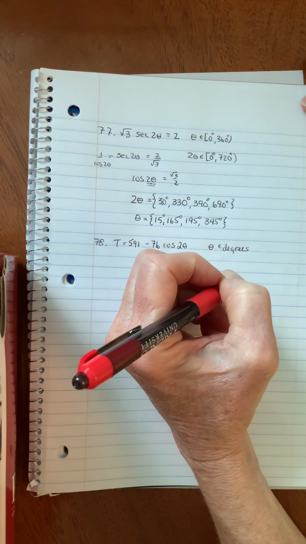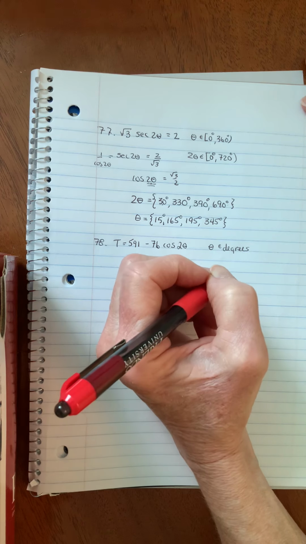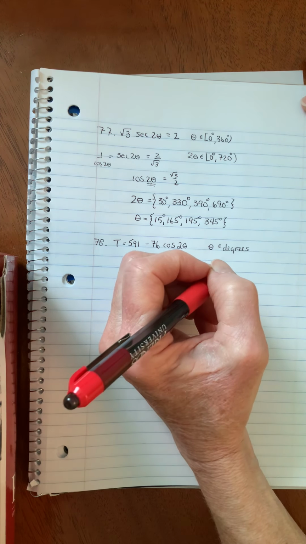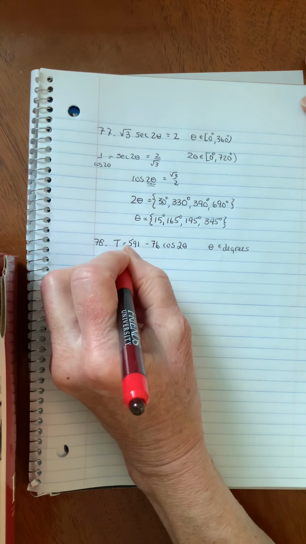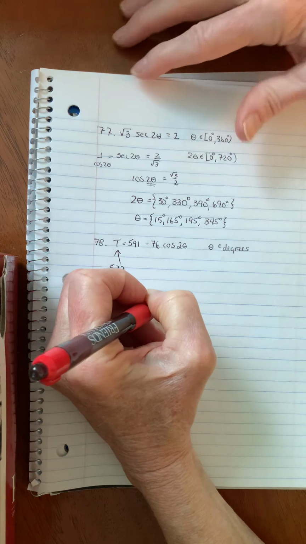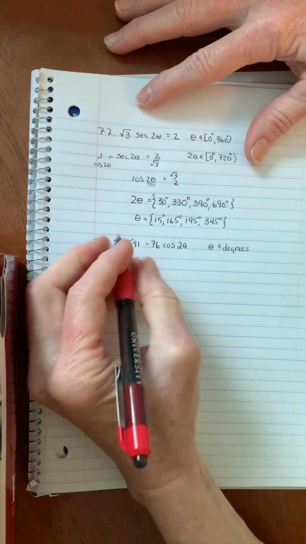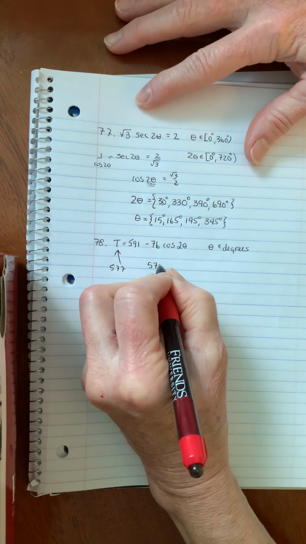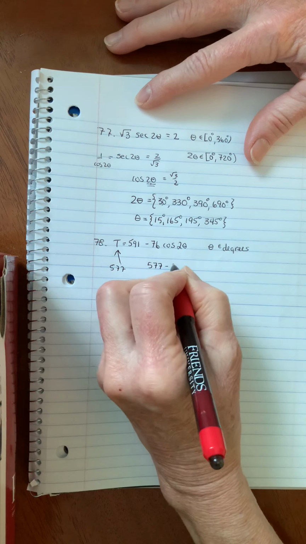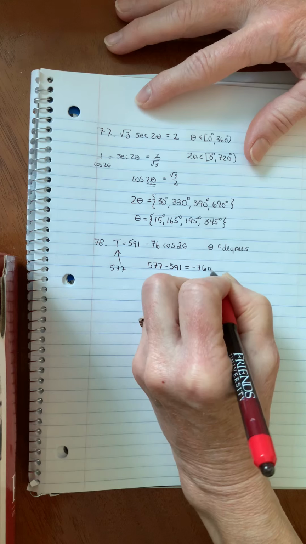To the nearest hundredth of a degree, what's the smallest positive value of theta for which the value of t will be 577? So we've got to have 577. Let's subtract 591 from both sides. So we've got 577 minus 591 is equal to minus 76 cosine 2 theta.